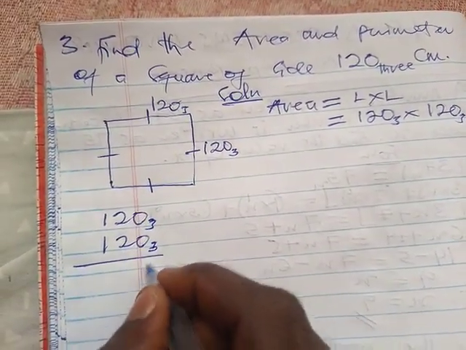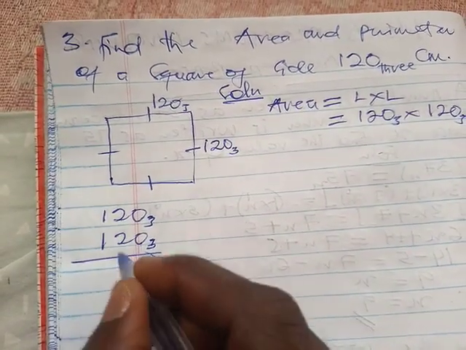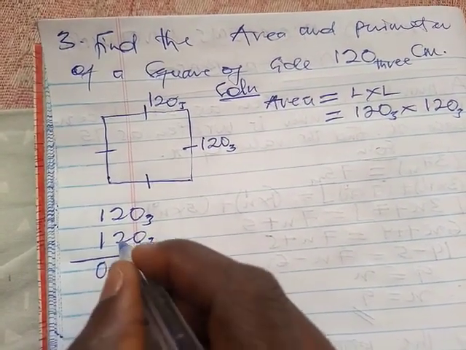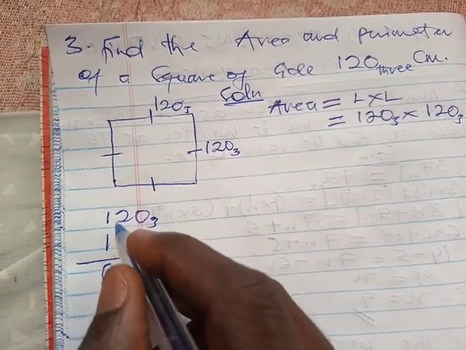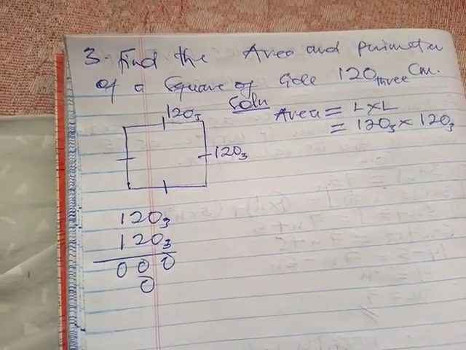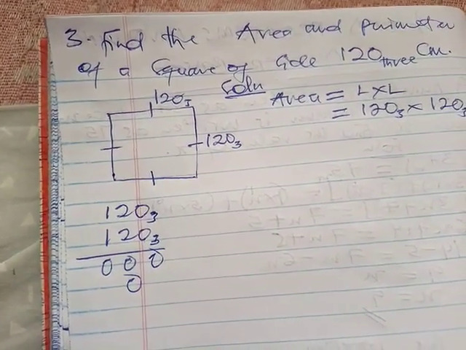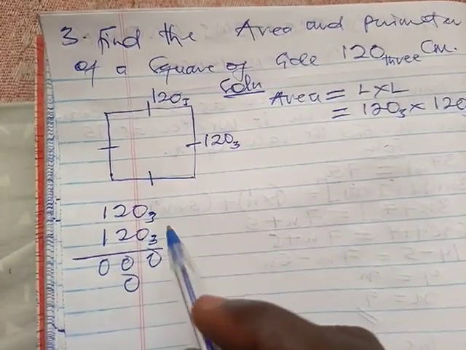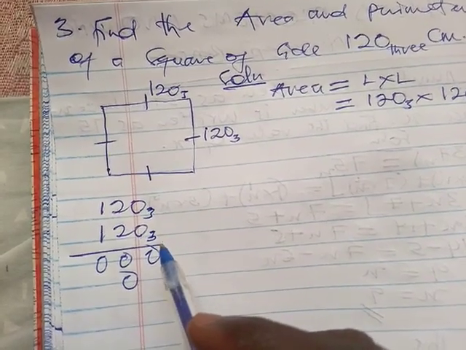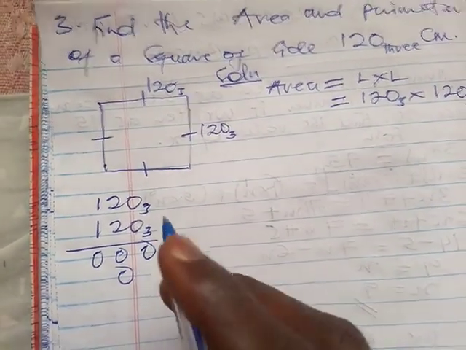So 0 0 is 0. We have 0, we have 0, we have 0. 2 2 is 4. We can't just write 4 because 4 is greater than 3. So we need to change 4 to base 3.